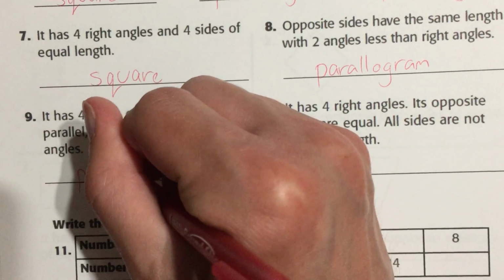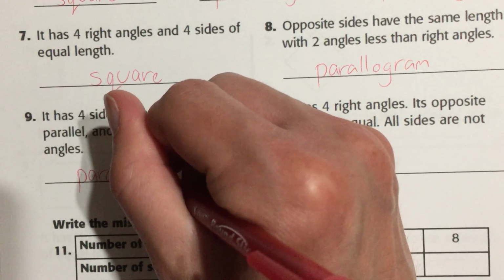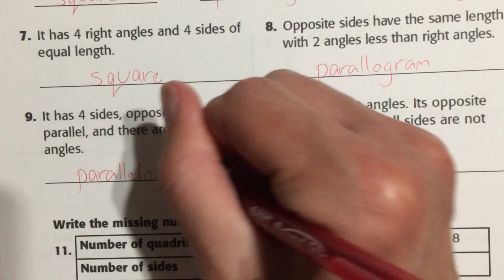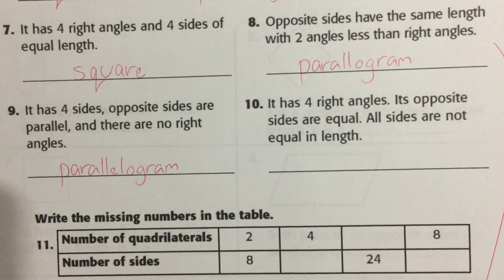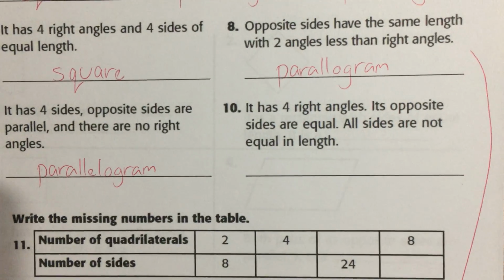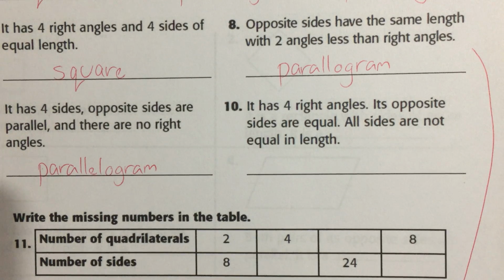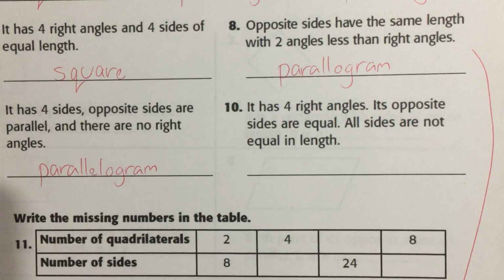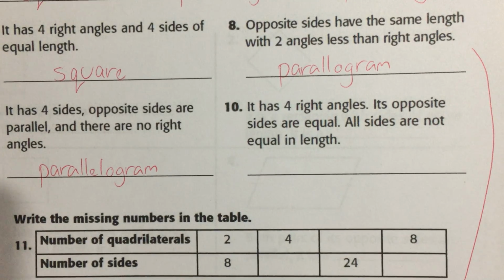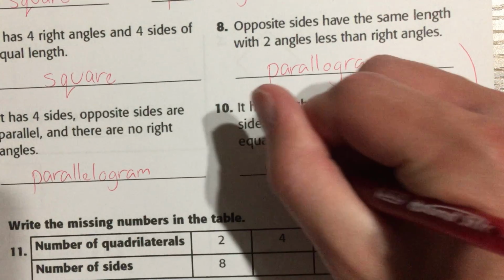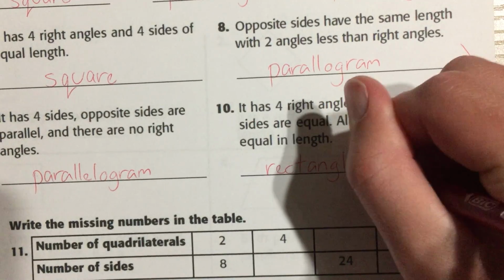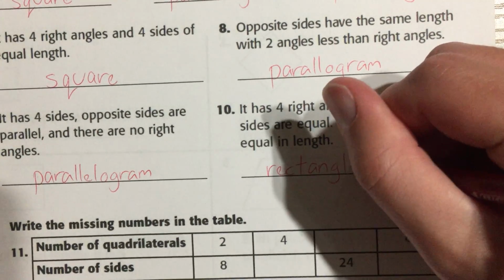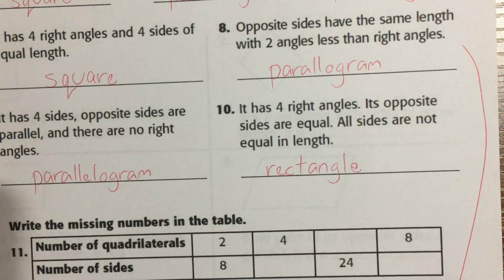With no right angles, that tells me it is not a square, and it is not a rectangle, because rectangles and squares both have right angles, and only right angles. And number 10, it has 4 right angles. Its opposite sides are equal, and all sides are not equal in length. So that sounds like a square with one set of sides longer than the others, which is a rectangle by definition.